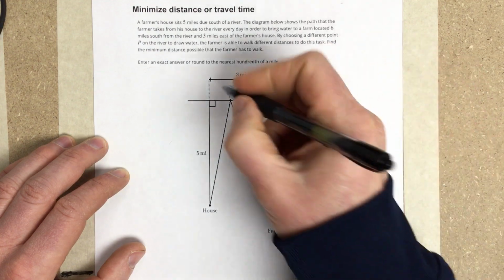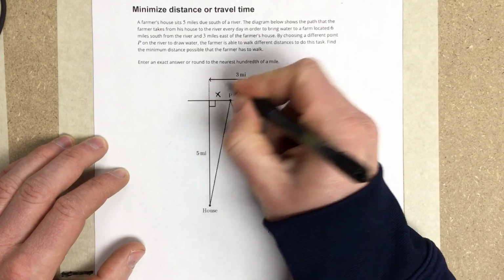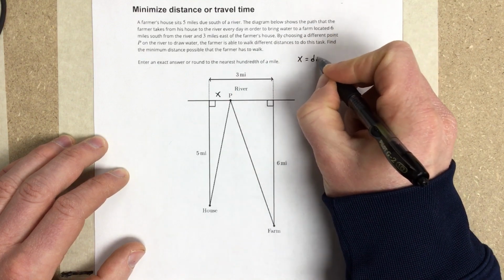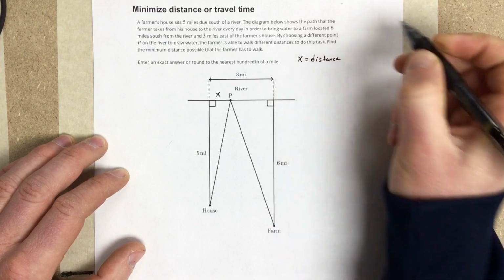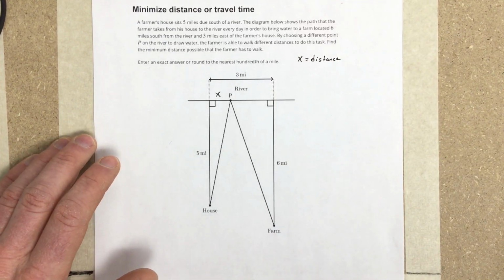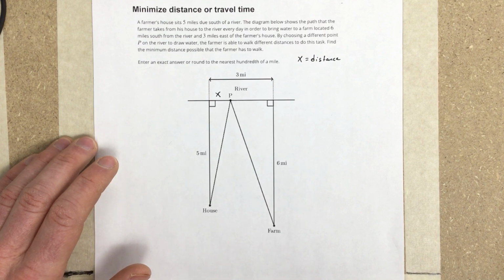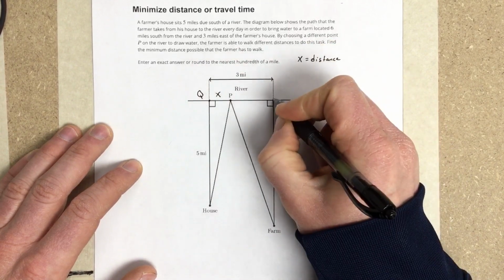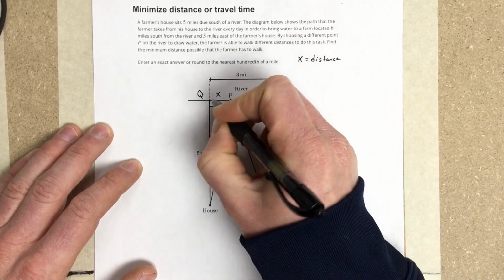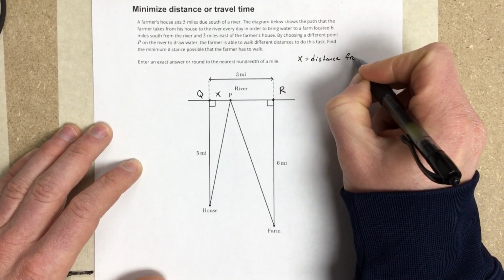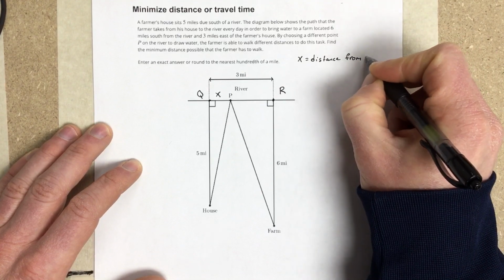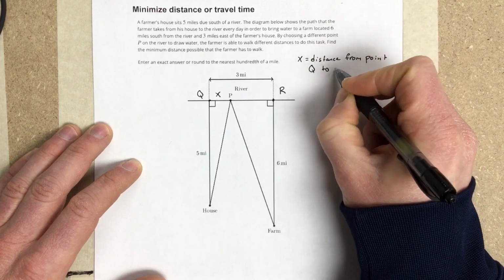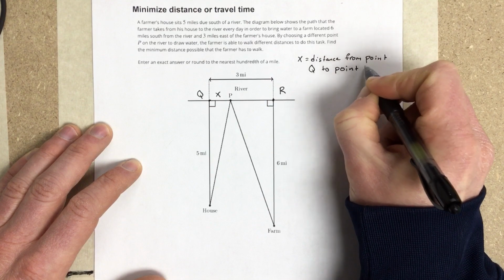I'm going to call this x. So x is the distance. We're going to call this point Q, and then we'll call this point R. So x is the distance from point Q to point P, I mean.